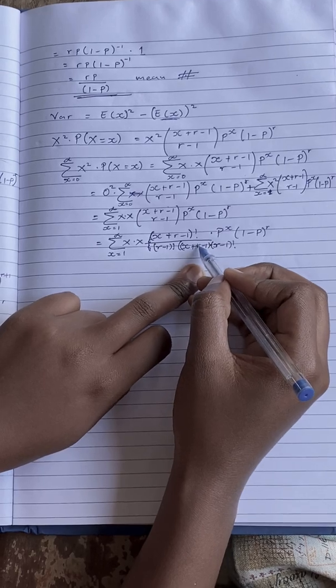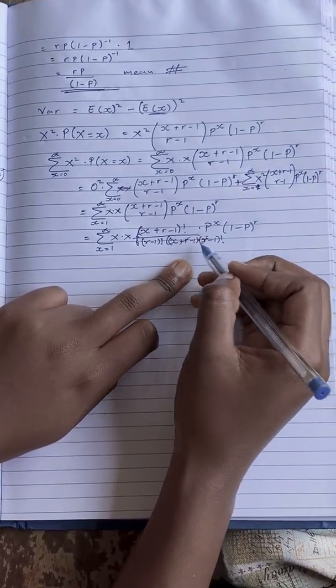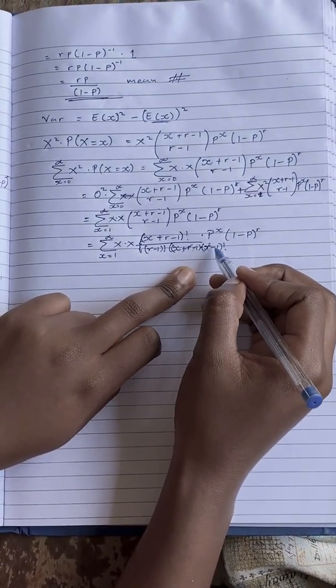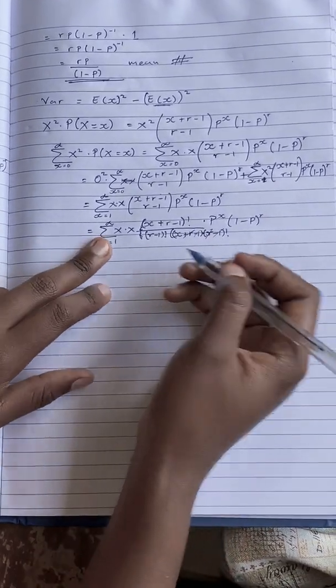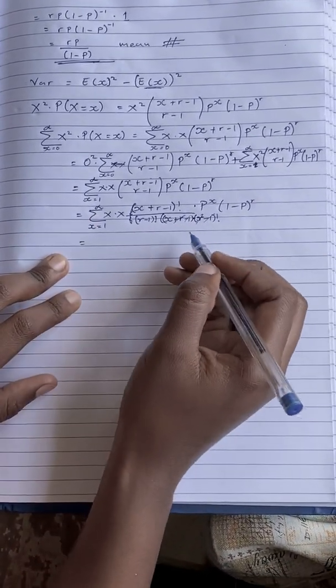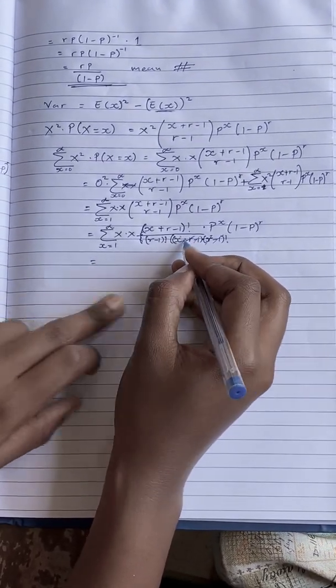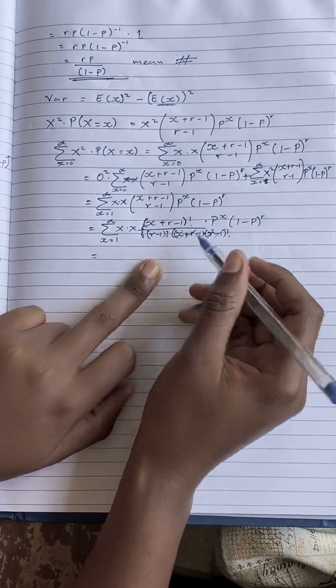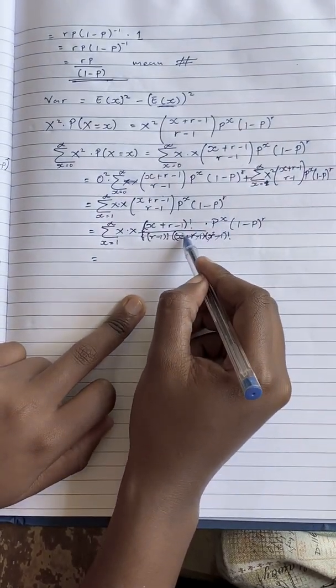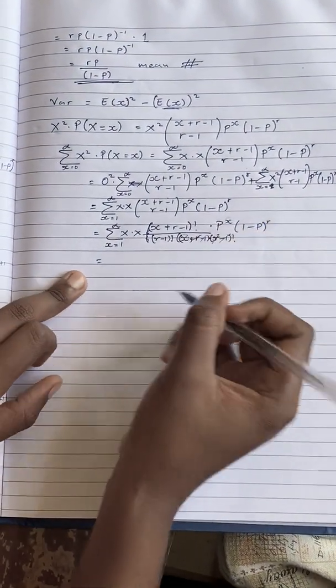So if you realize, this r will go with this r, and then this negative 1 will go with this positive 1. So we shall remain with an x factorial here. On the next step, I want to expand this x factorial and at the same time split the powers.